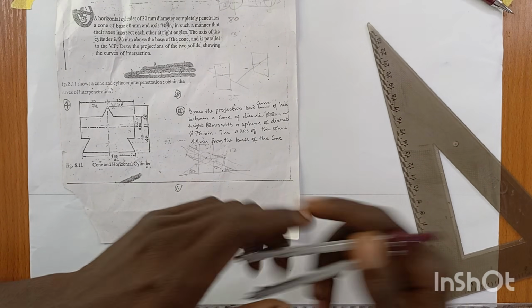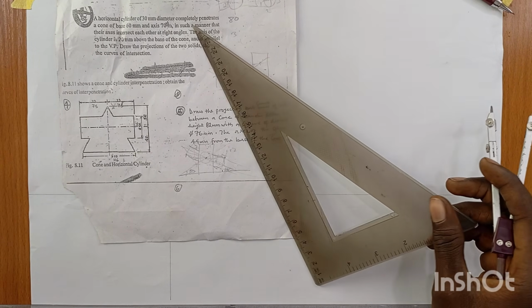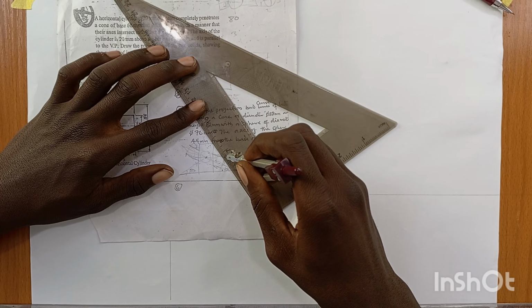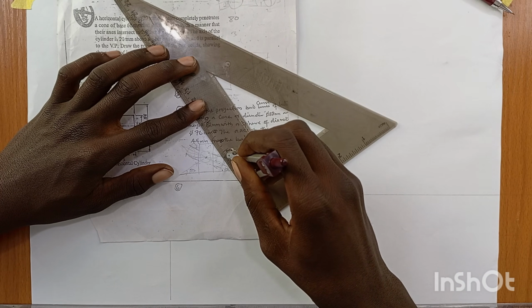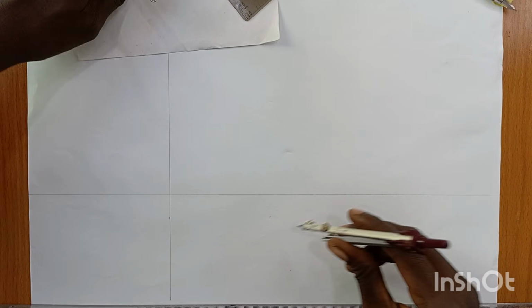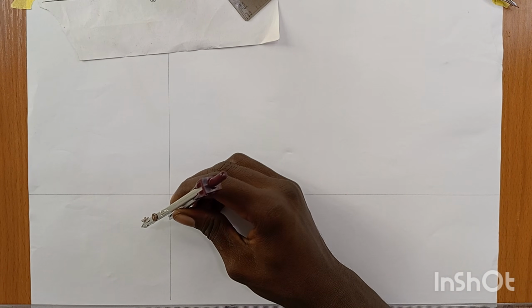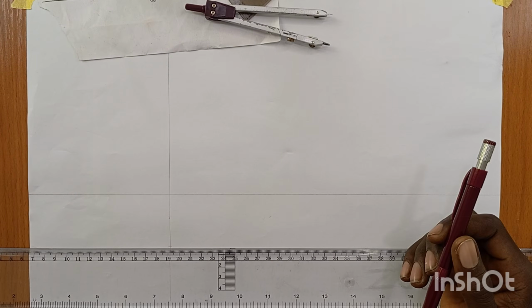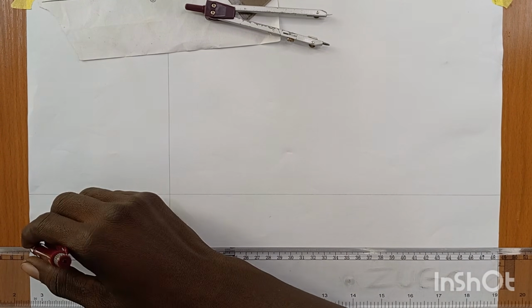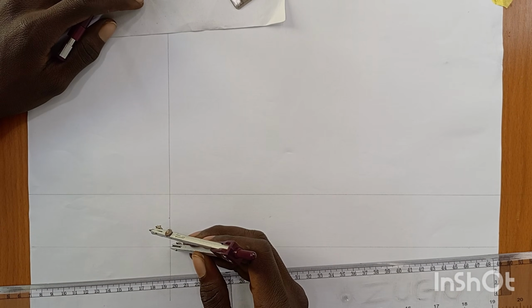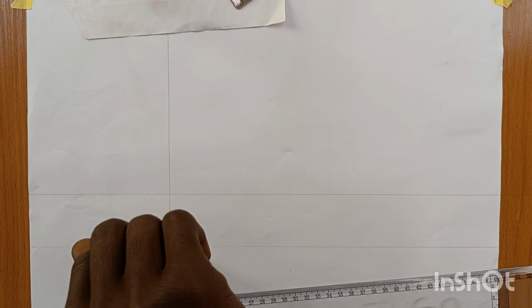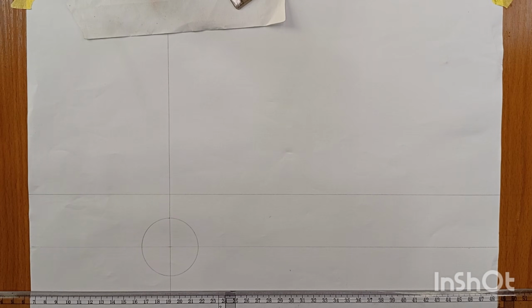Now, the diameter of the vertical cylinder is given as 50mm. Therefore, the radius is going to be 25mm. So now, I'll measure 25mm using your compass. Then, from this point, you will strike an arc to get your center line. Then you draw your center line. Always note that to draw a circle, you must first find your center line. So this is our center line. So now, with this center line, I will make a circle. This circle is 50mm diameter. Your circle should be in construction line.